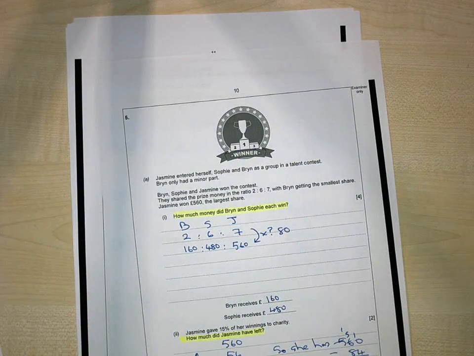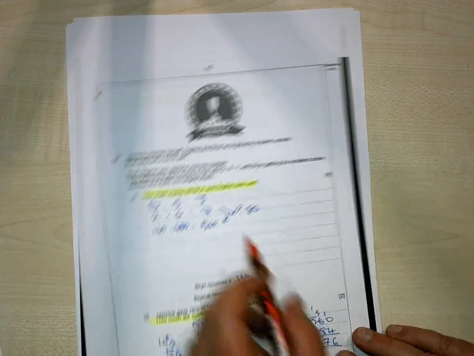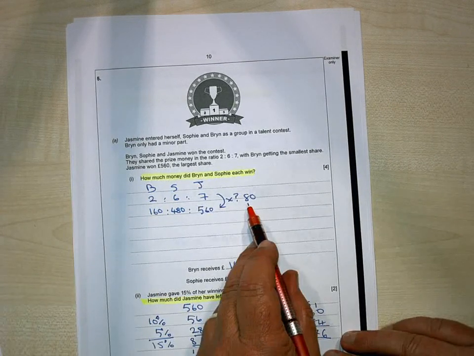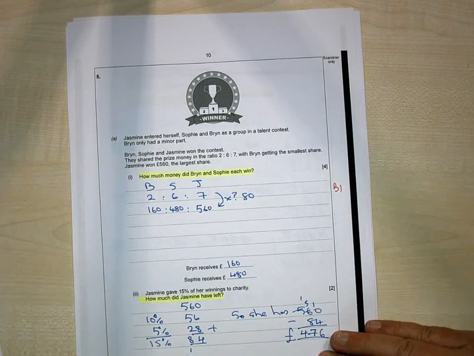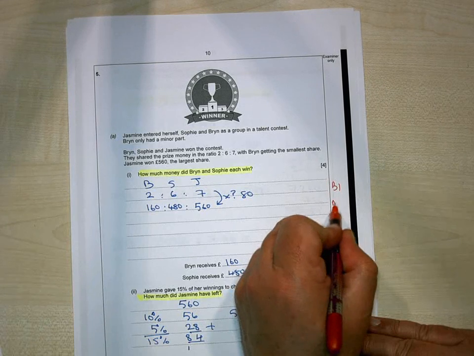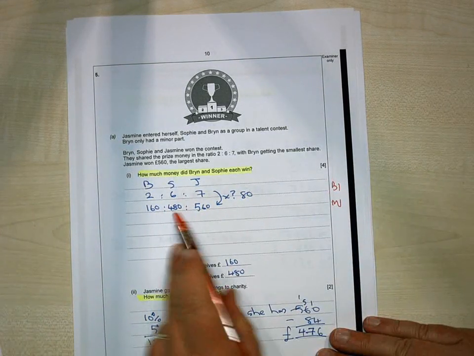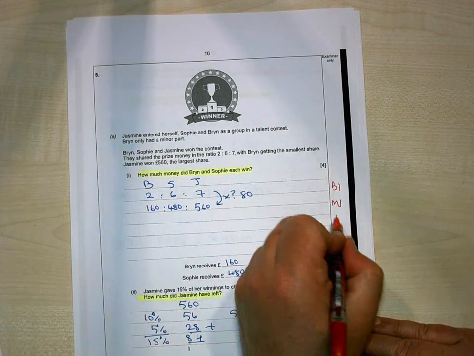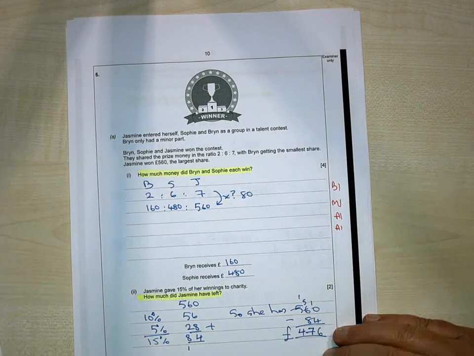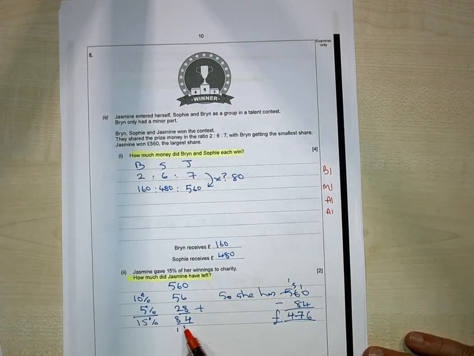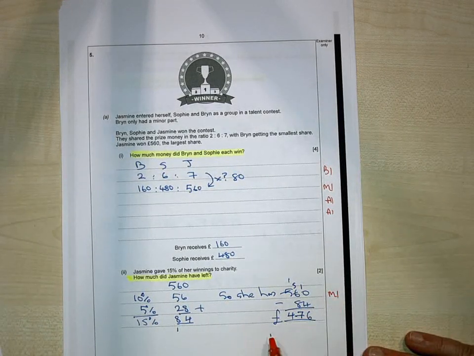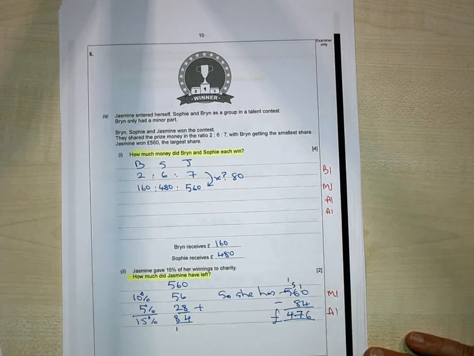£8,784.60. So it's a fair bit of work, but it's only finding 10% and adding on. So with that one, question 5A, there's 1 mark for seeing 80. So just seeing the 80 is worth 1 mark. And then there's a method mark for then multiplying the others by 80, and 2 answer marks for each of the given answers.